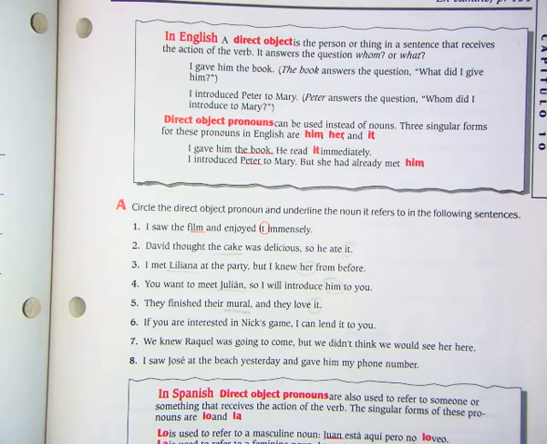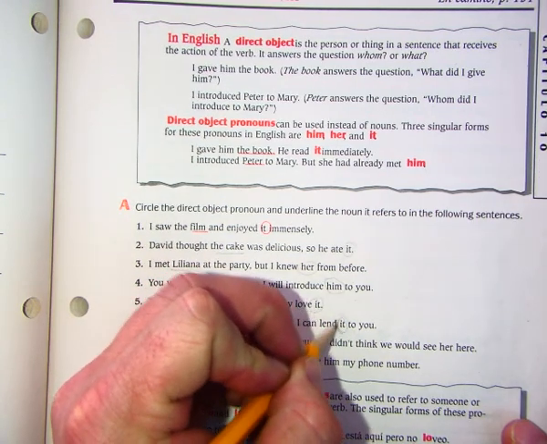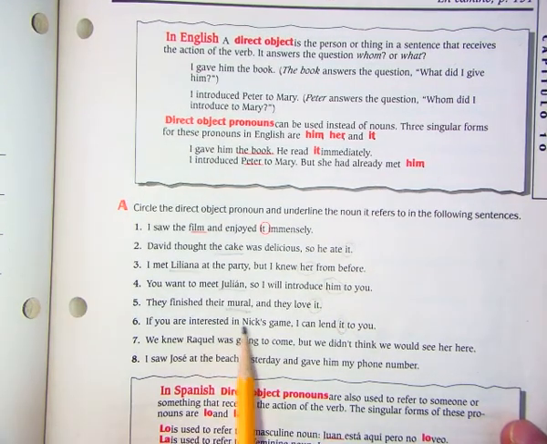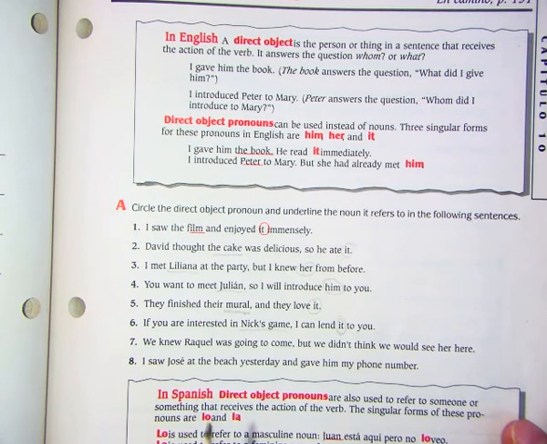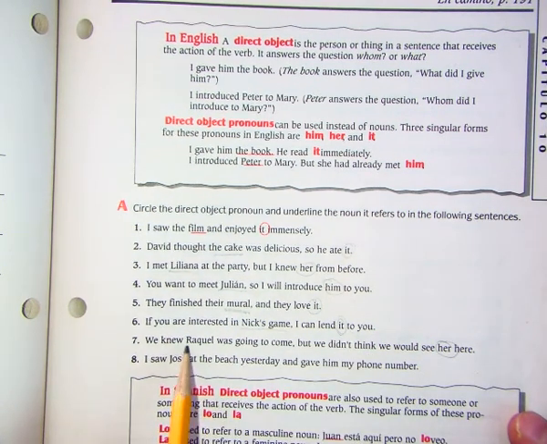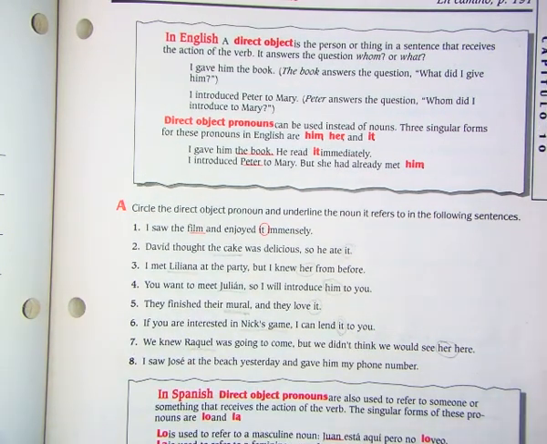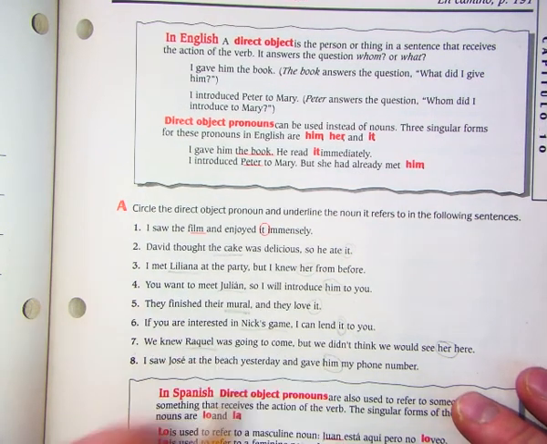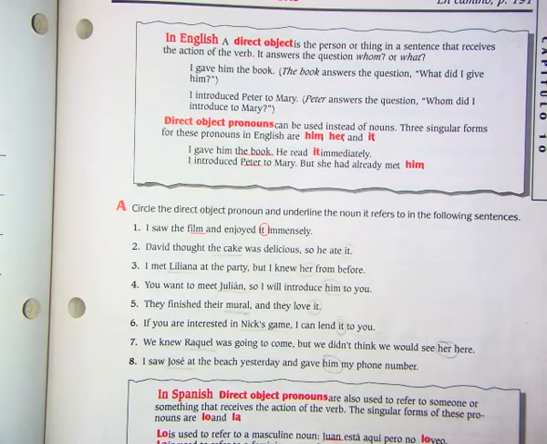If you are interested in Nick's game, I can lend it to you. It. What is it? The game, or Nick's game. We knew Raquel was going to come, but we didn't think we would see her here. Her. And who is her? Raquel. I saw Jose at the beach yesterday and gave him my phone number. Him. Who is him? Jose. So this is pretty much what we're learning about today, but in English.